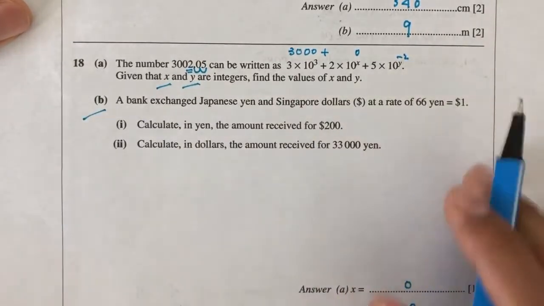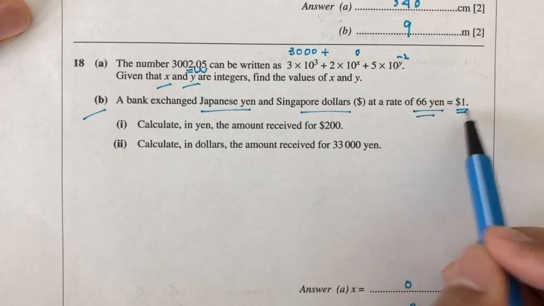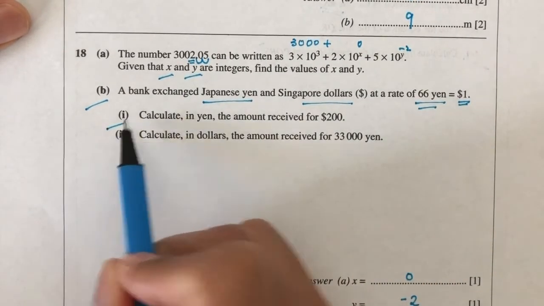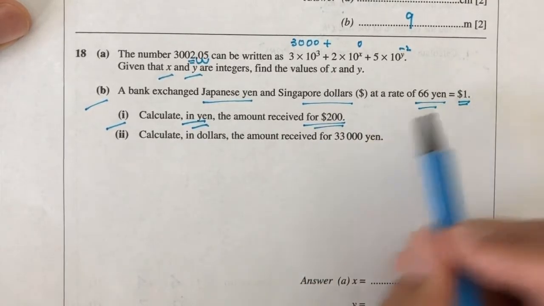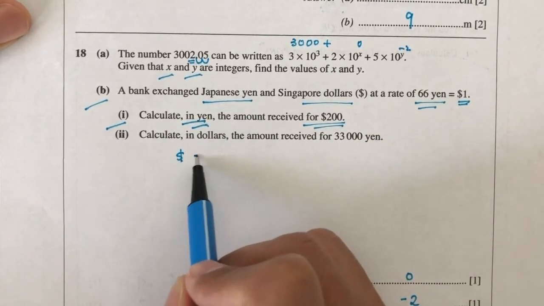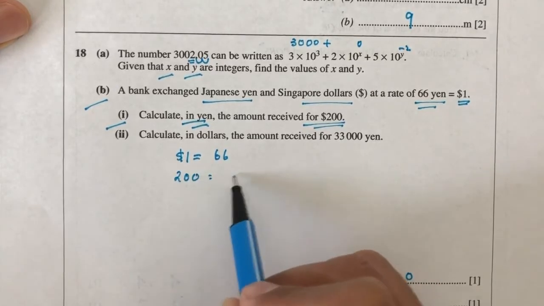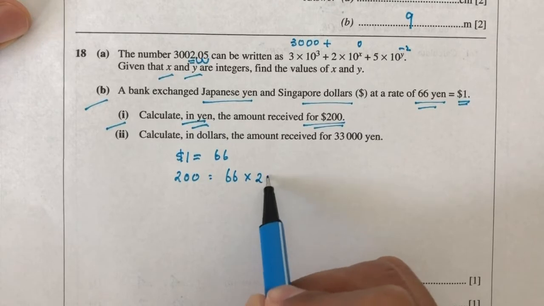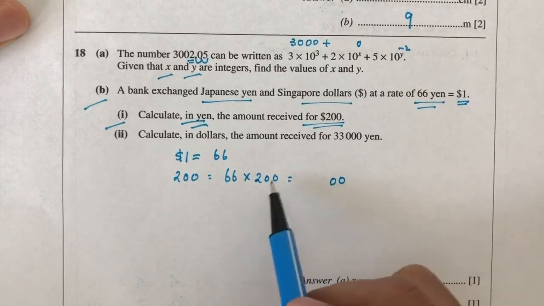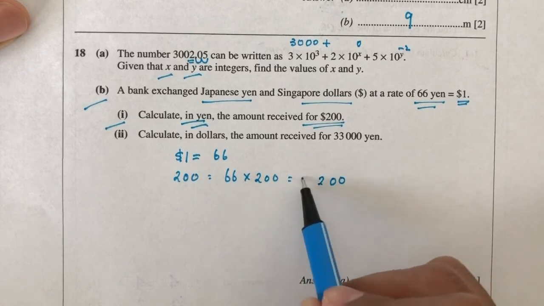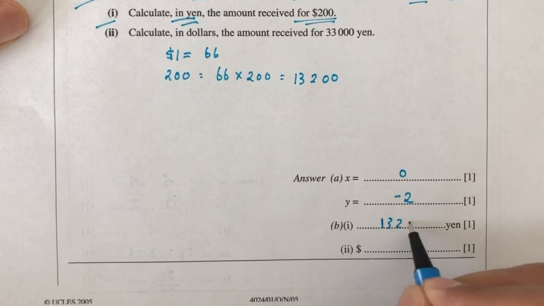Now for part B, the exchange rate for yen and dollars is 66 yen to $1. Question part 1, calculate in yen the amount received for $200. So we use this to find this. We know that $1 gives you 66 yen, so $200 will give you 66 times 200. That should be 0, 0, and then 2 will be 2, 1, 3. So your answer will be 13,200 yen.